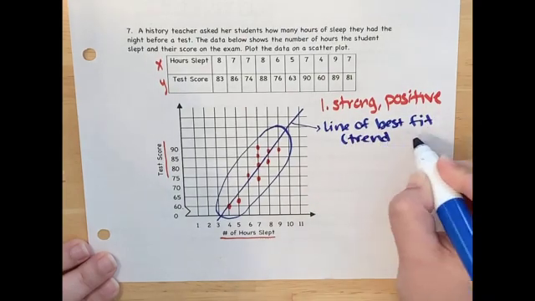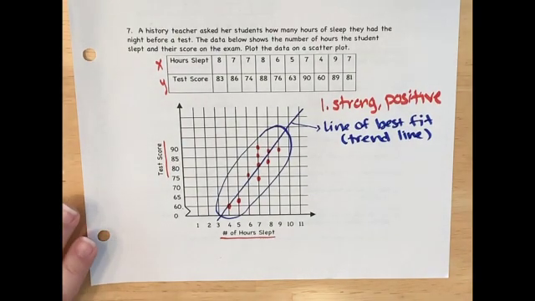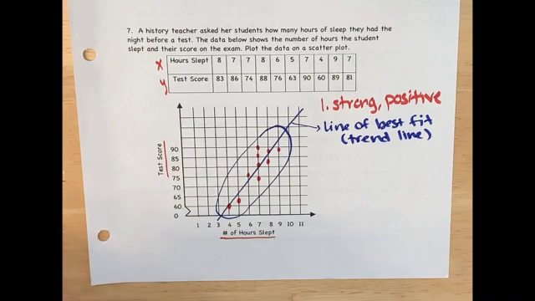Also, again, referred to as a trend line. This can help you make predictions as to what might happen in the future, or what might happen if you did less hours of sleep, where that might land you. So speaking of predictions, we're going to do that next.